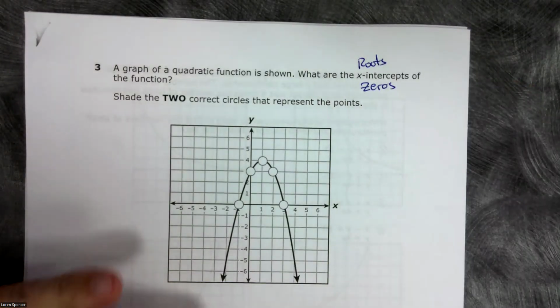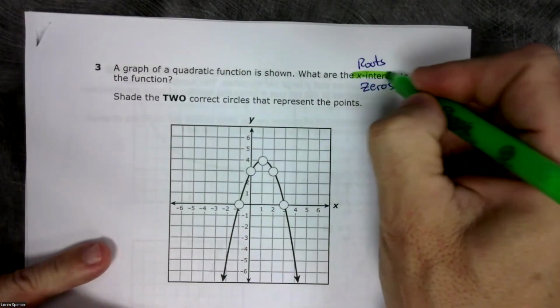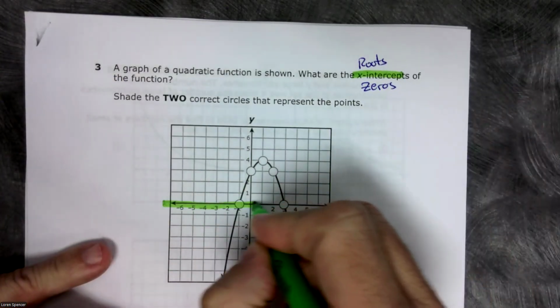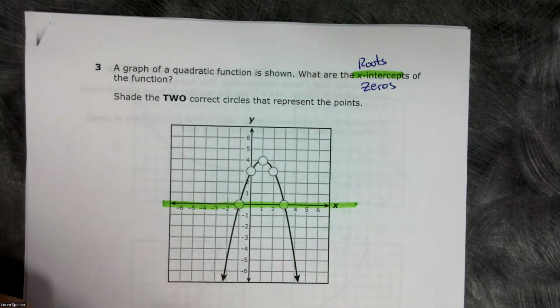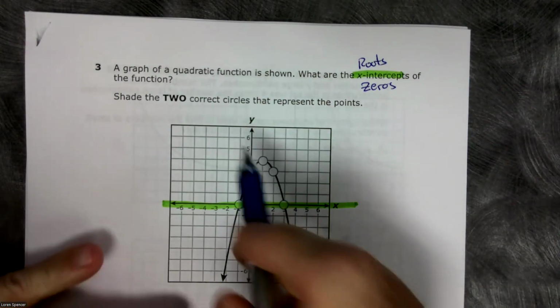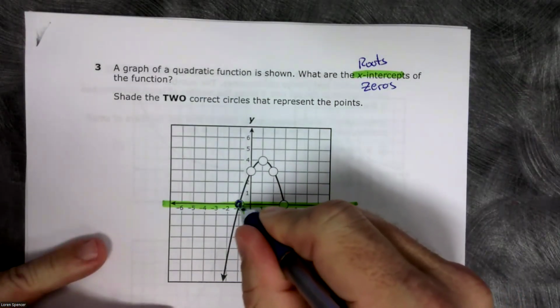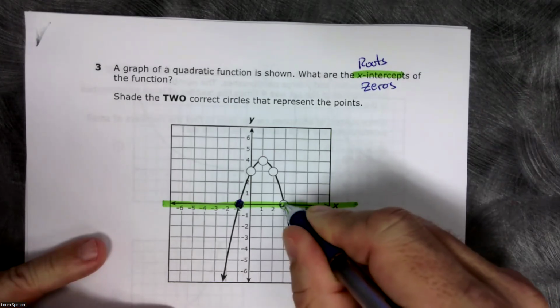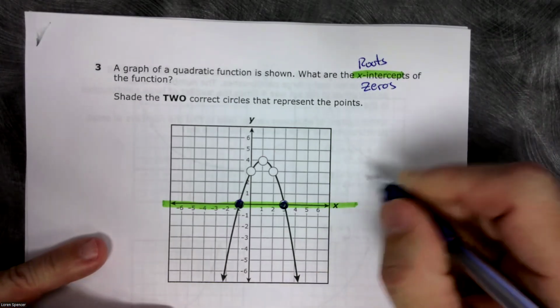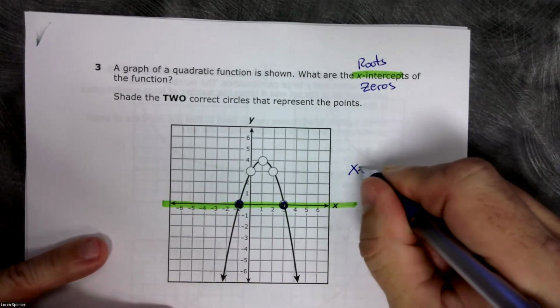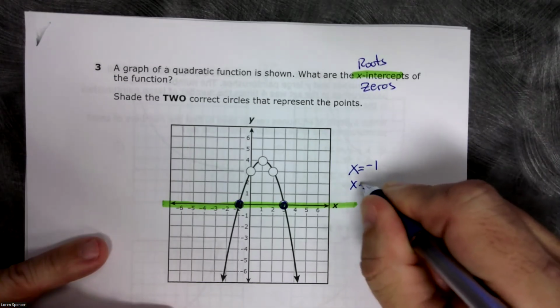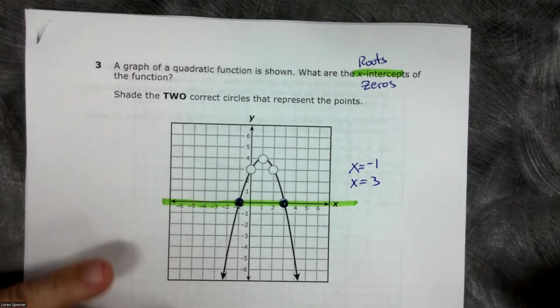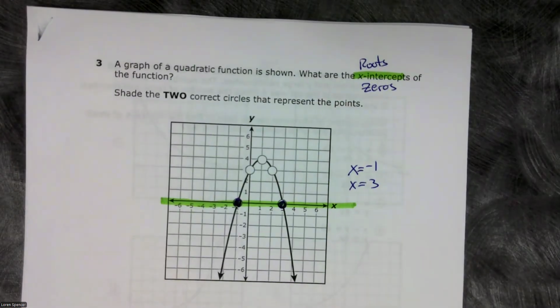Well, guess what? Since it says x-intercepts, that means I need my x-axis. And just by doing that, I actually shaded my 2 points, because this is 1 point and this is another point. If they'd asked for my roots, I would have said x equals -1 and x equals 3. Okay, that's number 3.